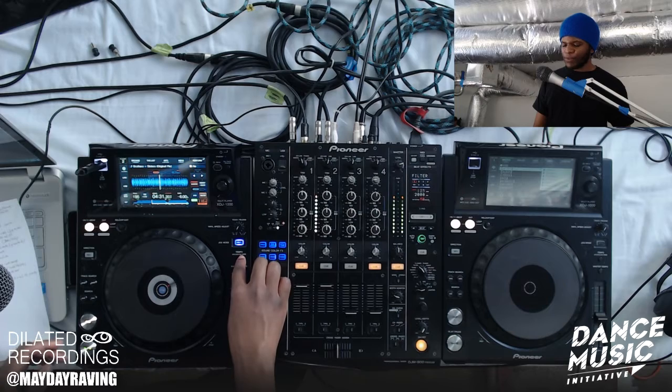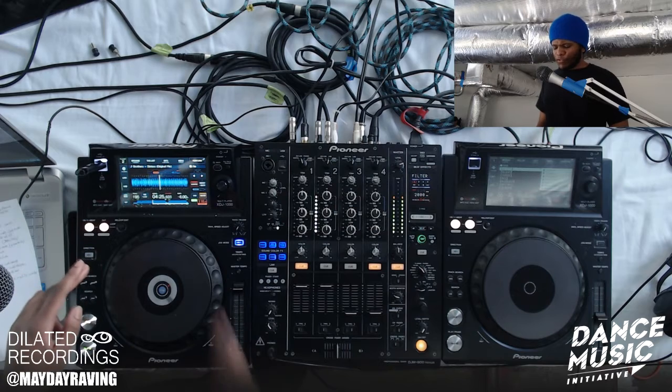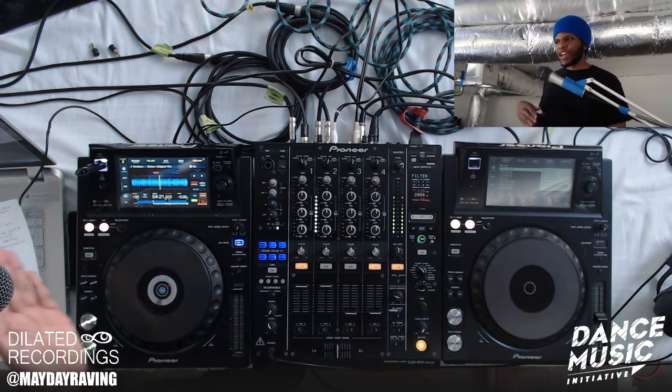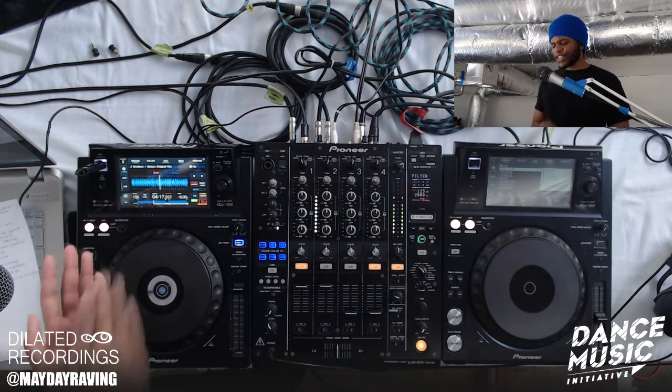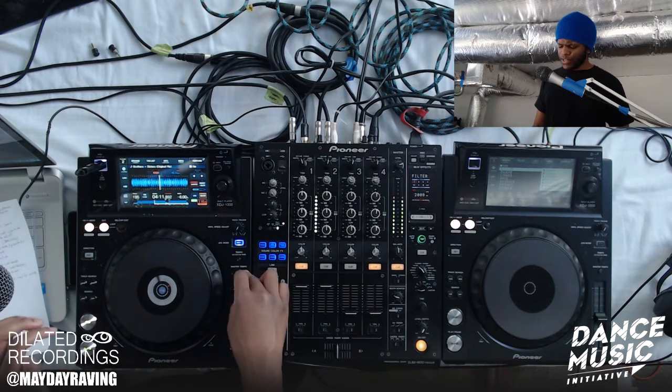The button below the tempo button is the master tempo button. As you can hear right now, when you go down 6% or whatever percent, the speed goes down, and the pitch goes down proportionally as the speed goes down. But if you want to keep the same pitch while moving the speed as well, it's this master tempo button.